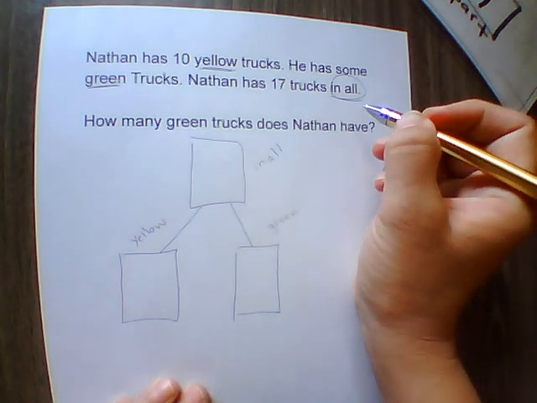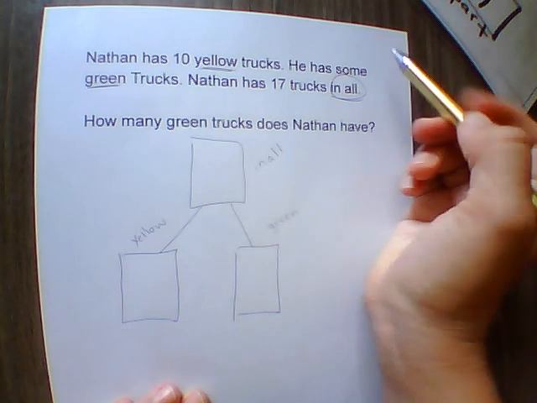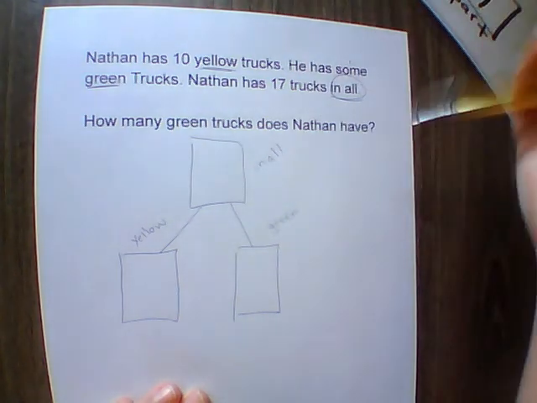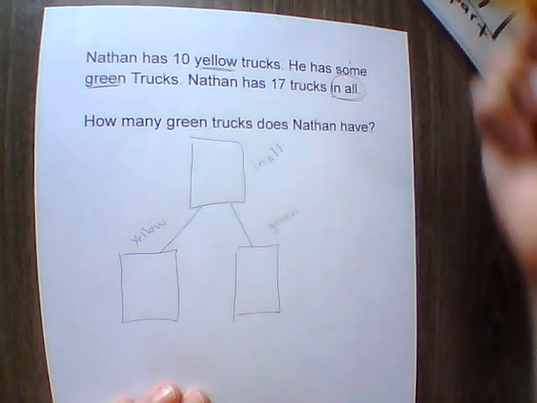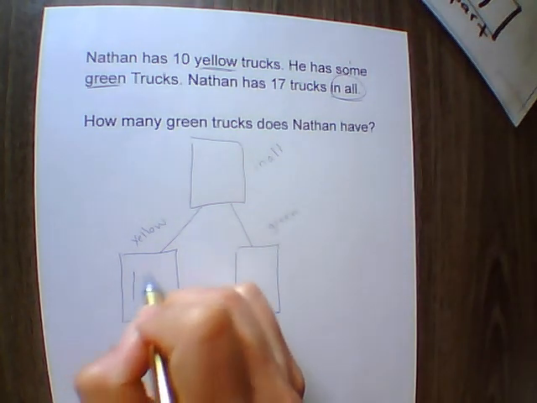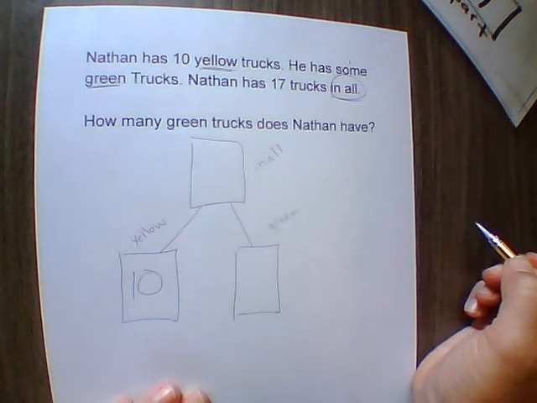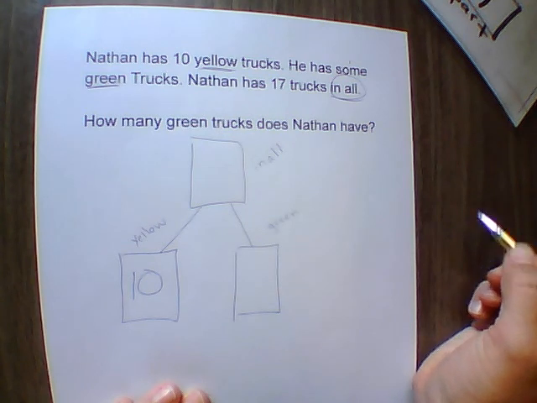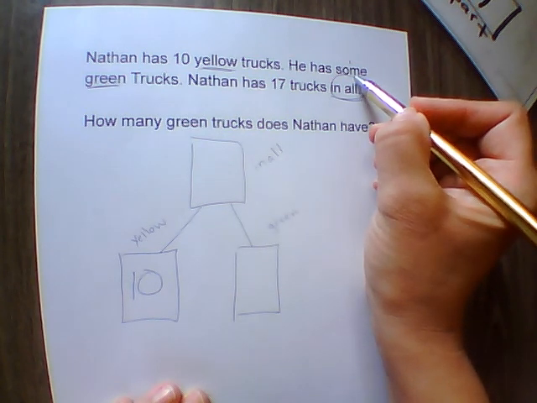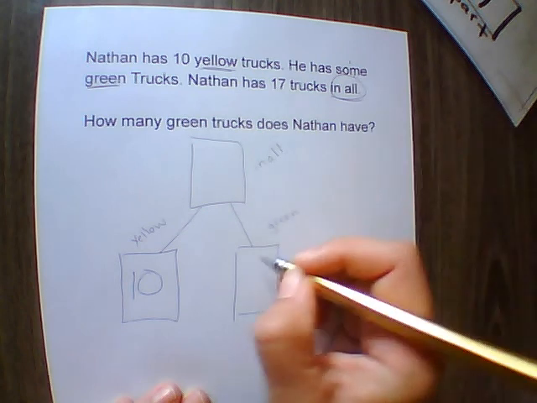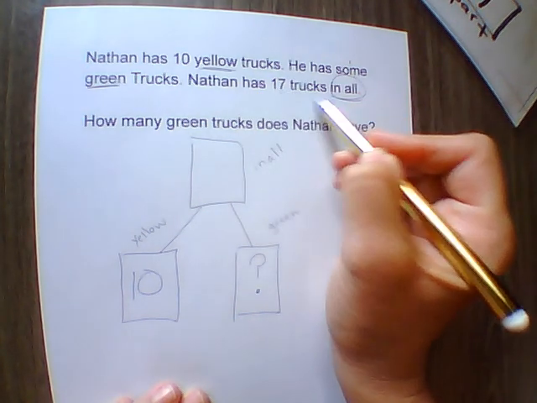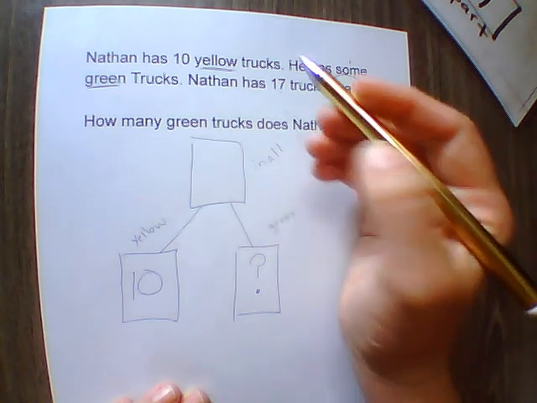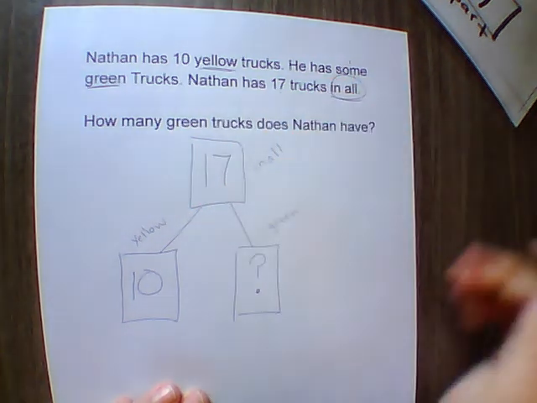How many green trucks does Nathan have? So I'm going back up. Once again, I'm reading it now a 3rd time. Nathan has 10 yellow trucks. So under my yellow category, I'm going to put a 10. And he has some green trucks, but it doesn't tell me how much, so I have to put a question mark. Nathan has 17 trucks in all. So in my in all spot, I know I have to put 17.